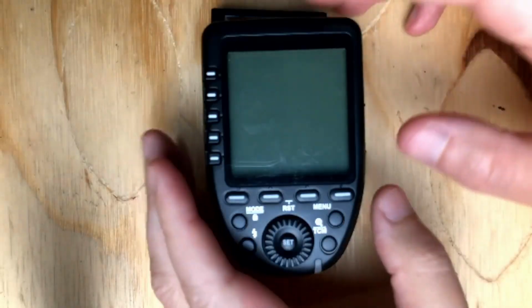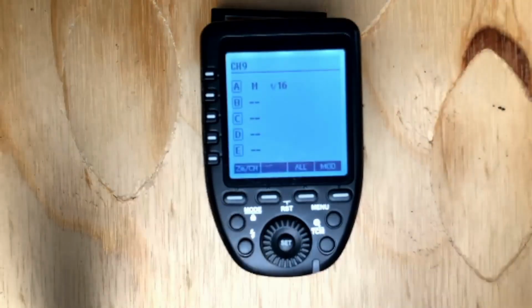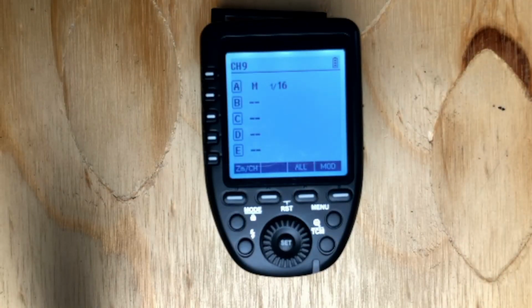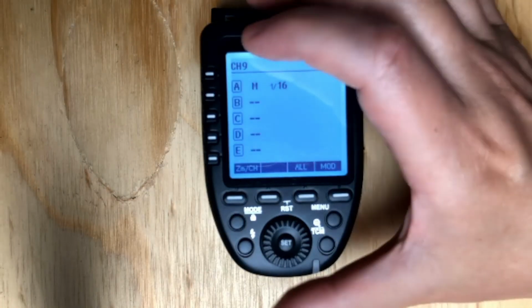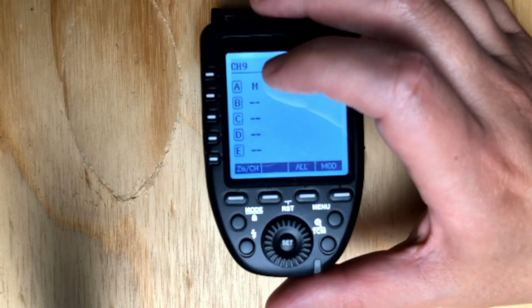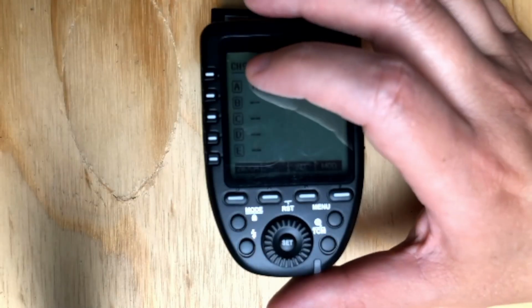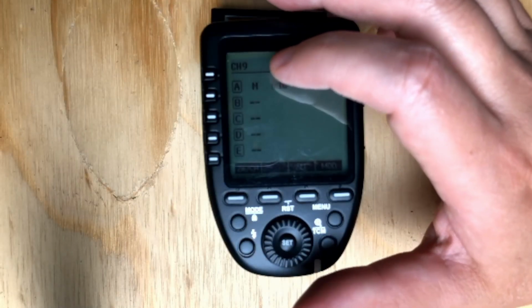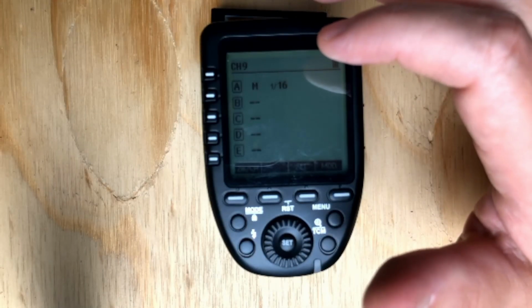So let's set up now the transmitter. The transmitter needs to be set to the same channel and ID in order for us to start sending different kinds of signals. Let's take a look at how we can set this up. Here we have the transmitter. When we turn it on, actually this is how we left it in our previous video. It's already in channel 9 and it's sending orders only to group A, set to manual mode and to 1/16 power.